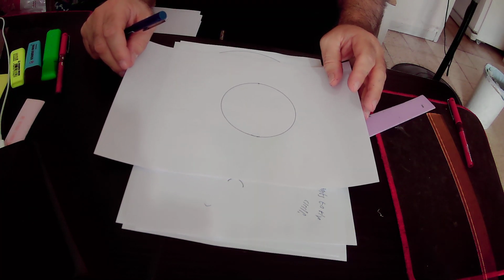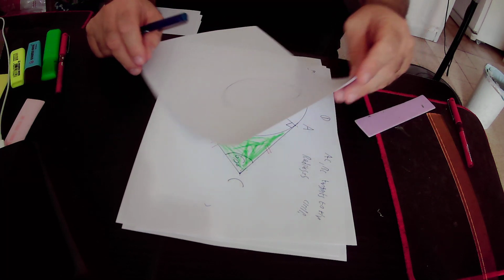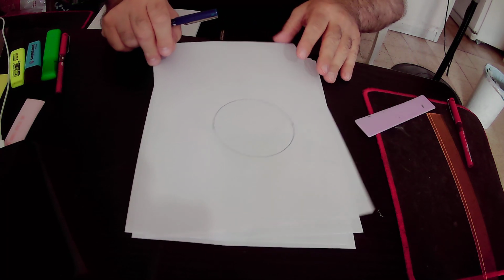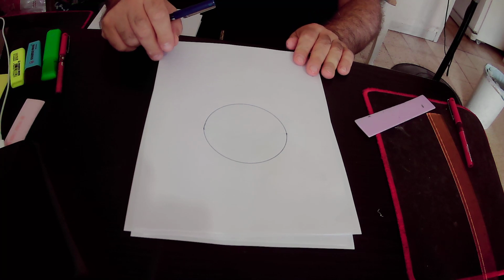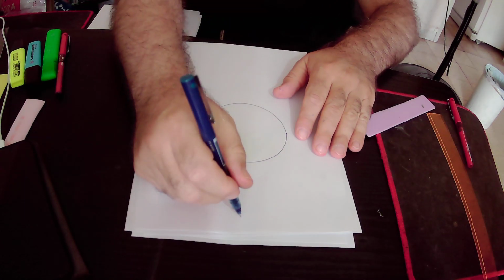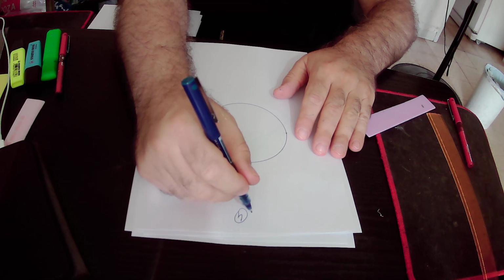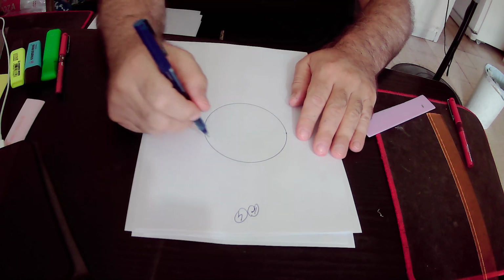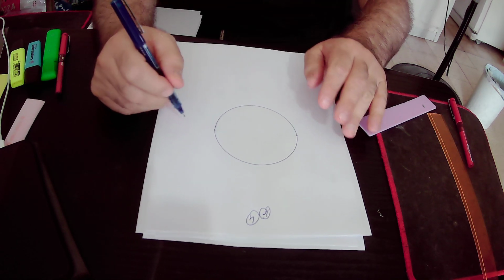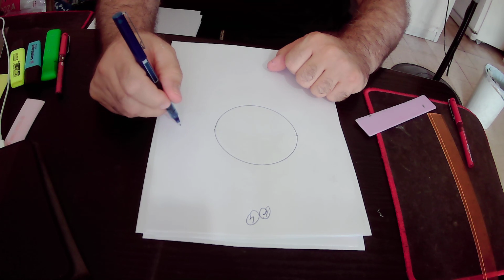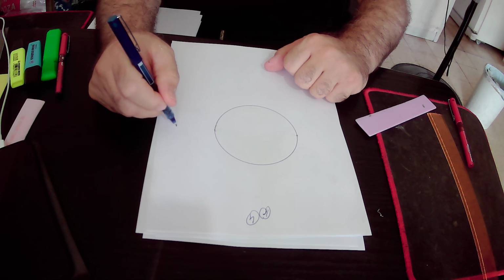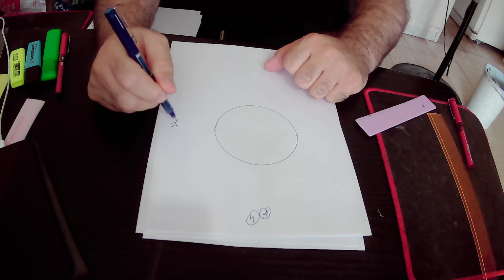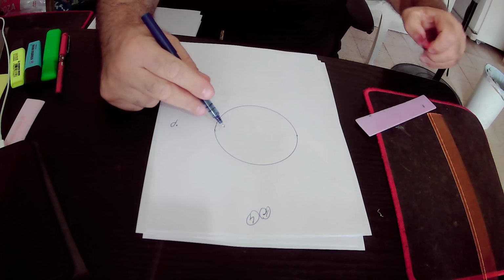Actually, the two tangents theorem states that if from an external point of this circle, let's define it as point P, point P is the common external point, from this external point we draw two tangents to this circle.